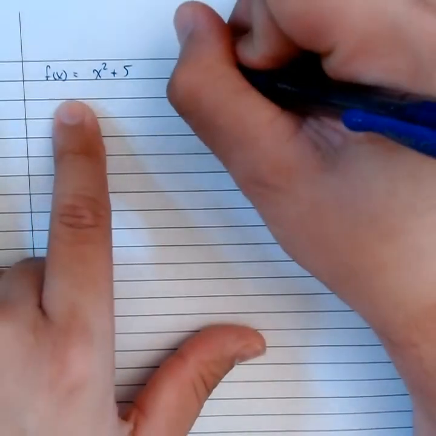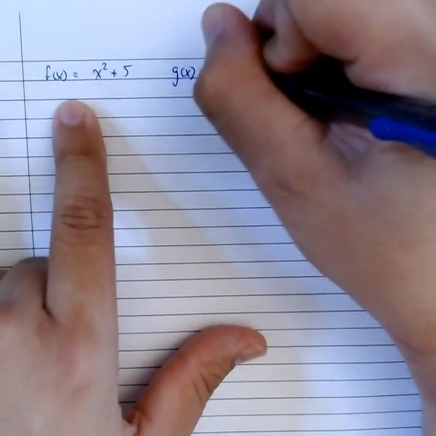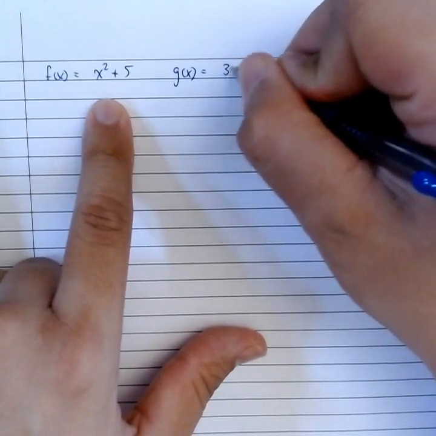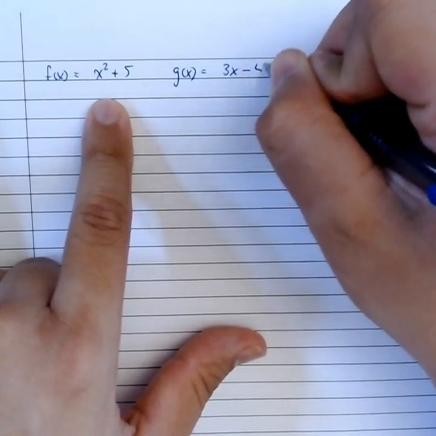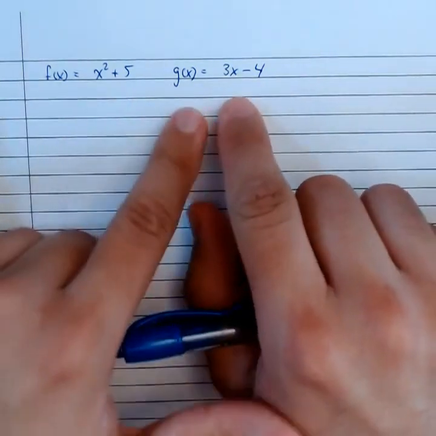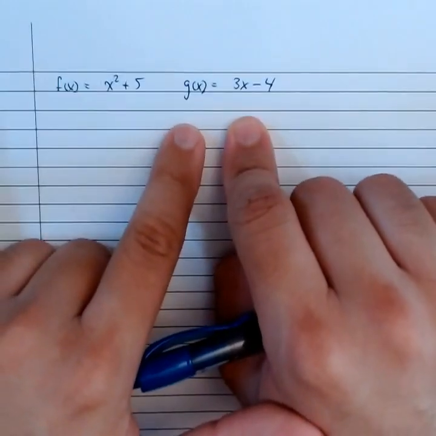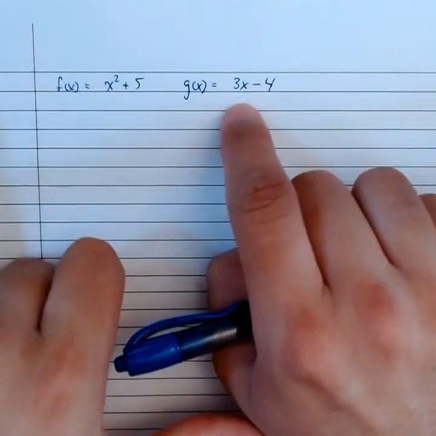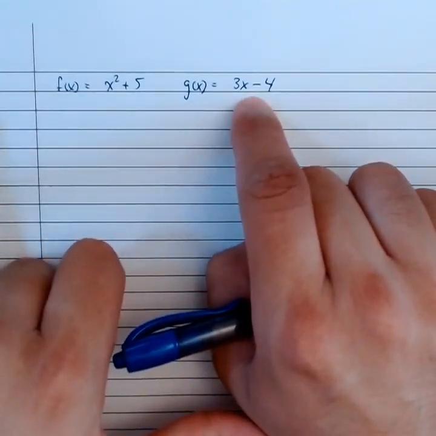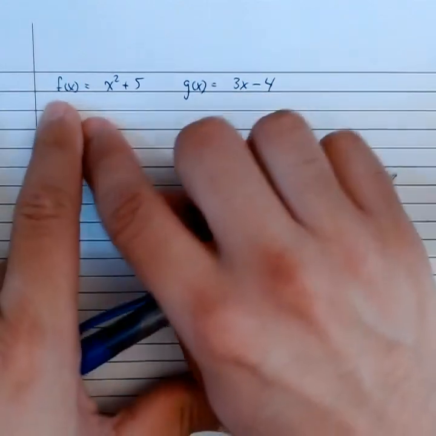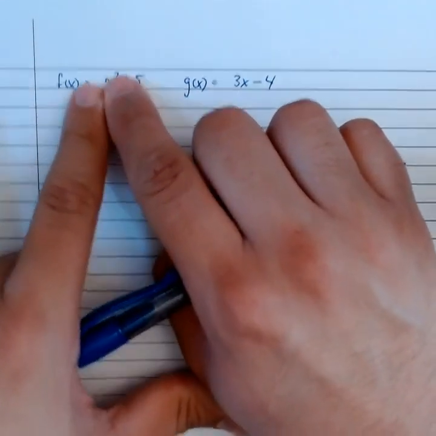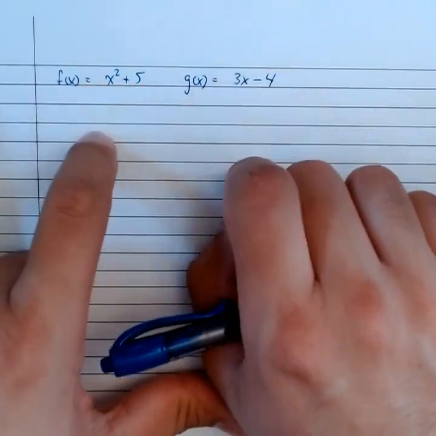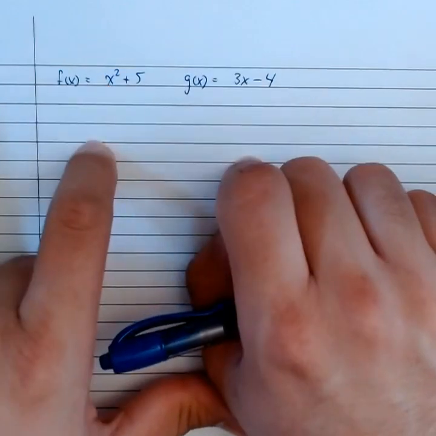So, for example, if I were to have another function g of x, and that would be, let's say, 3x minus 4. This would be a separate function. If I wanted to substitute in a value like 6, I could substitute it in here, and that would be 3 times 6, and then minus 4. I can do that separately over here, 6 squared plus 5. And I would get two separate answers for two separate functions that are unrelated.